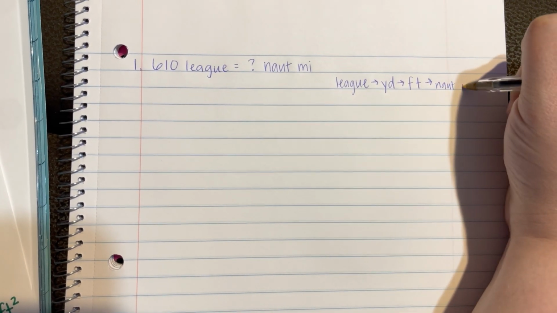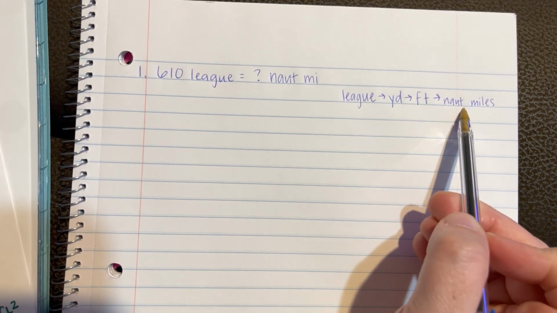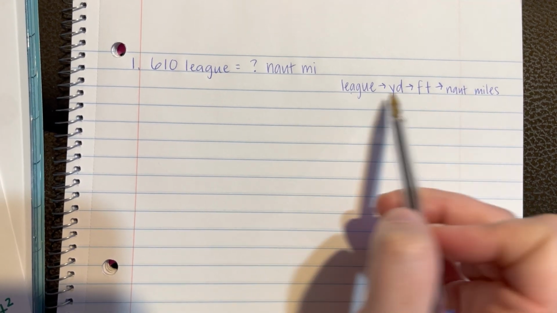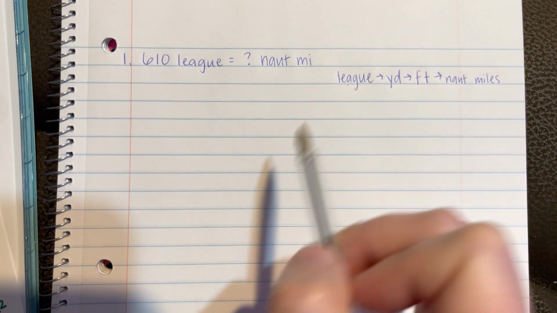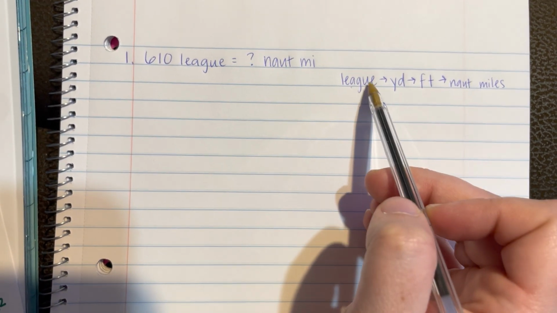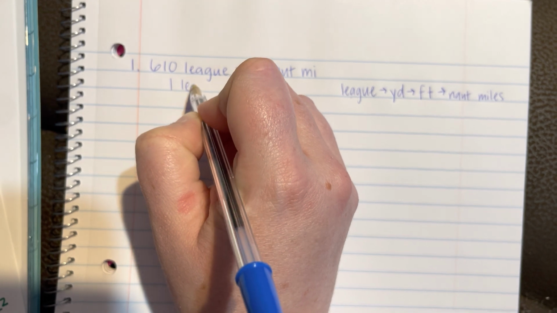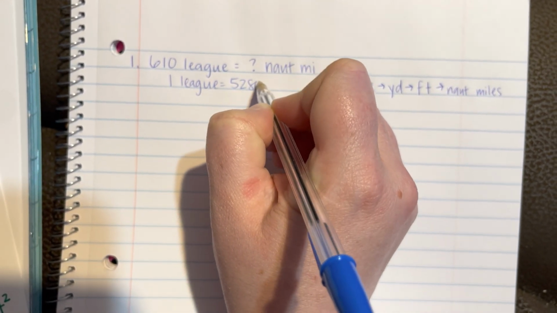So if it helps you to write that out, once you have that, that's your process for going from your known or given to your unknown. And then each one of these arrows represents an equivalent statement that you need in order to solve that. So to get from leagues to yards, I need to know that 1 league is 5,280 yards.